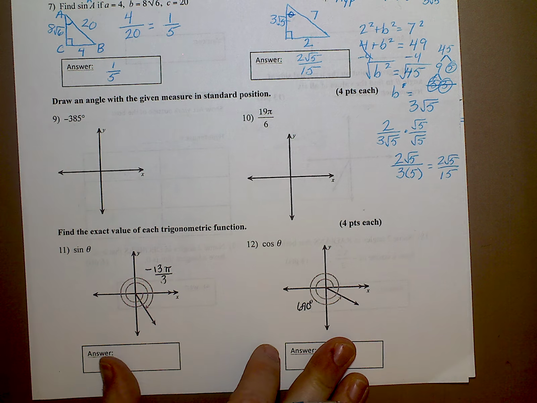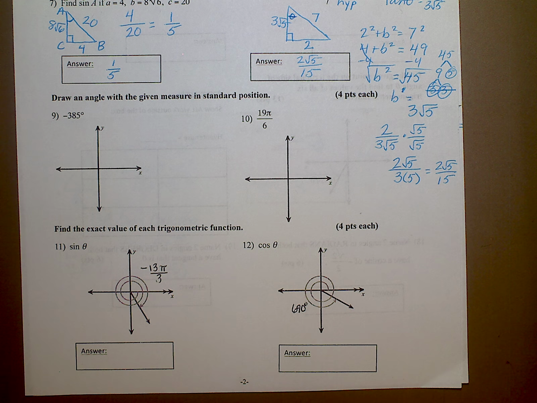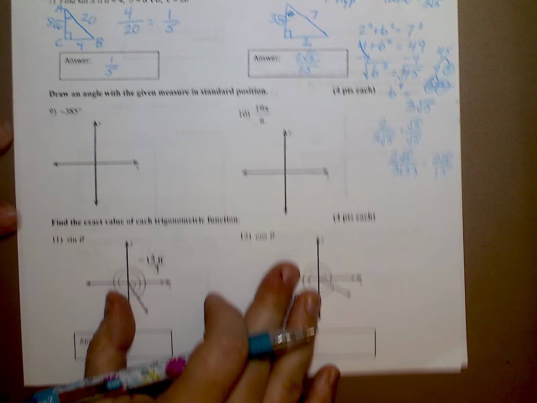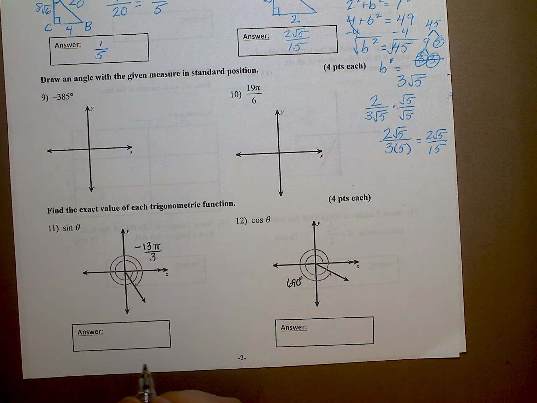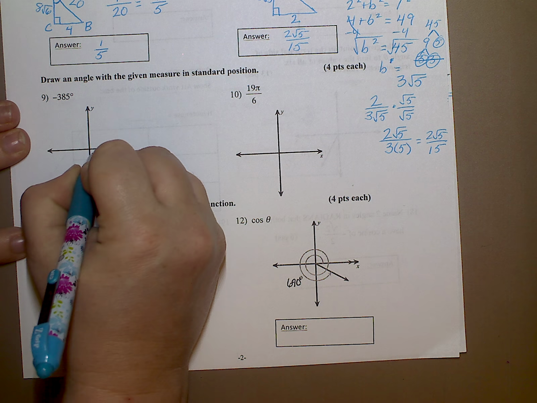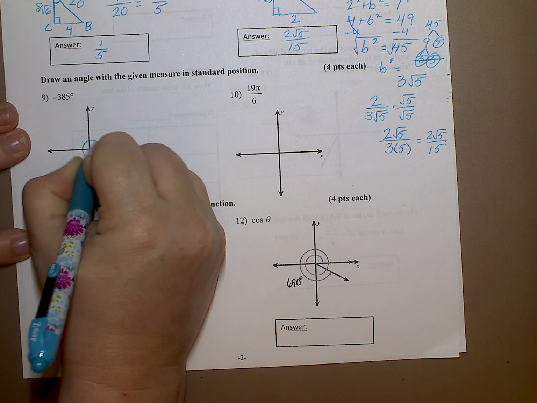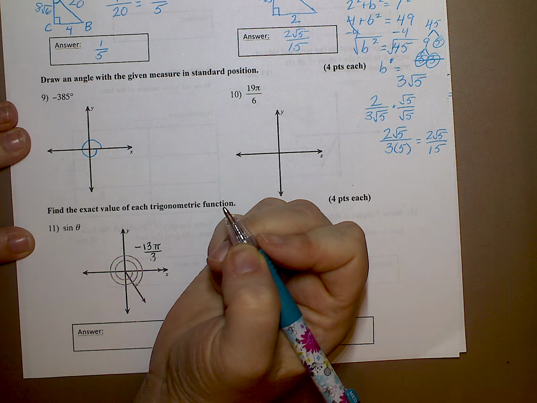All right. Draw an angle with the given measure in standard position. Now I'm very particular about all of the elements that need to be included here. Okay, so watch very carefully. Negative 385 degrees. Is that more or less than 1 rotation? More, because it's more than 360. So I know that I'm at least going to be going like this, right? That's 360.